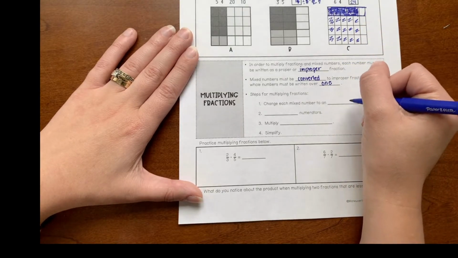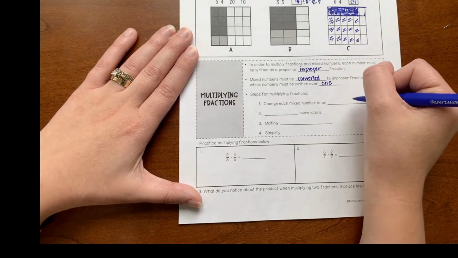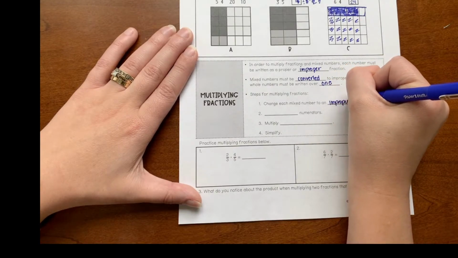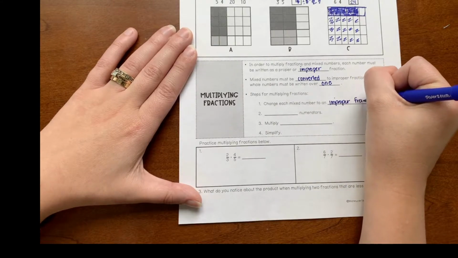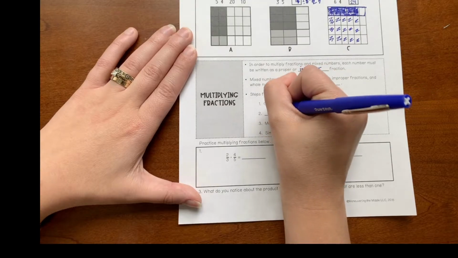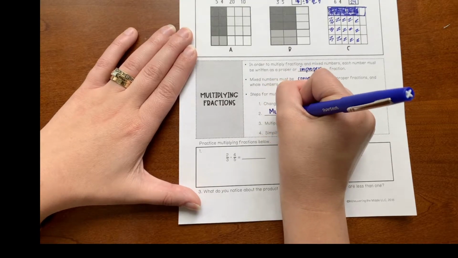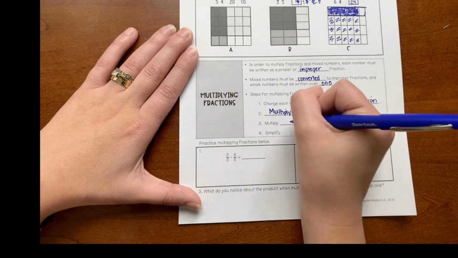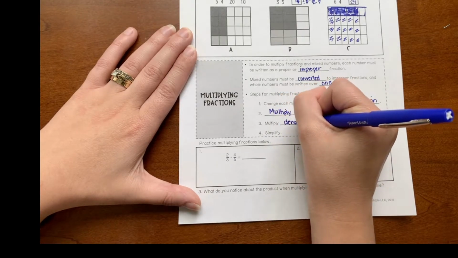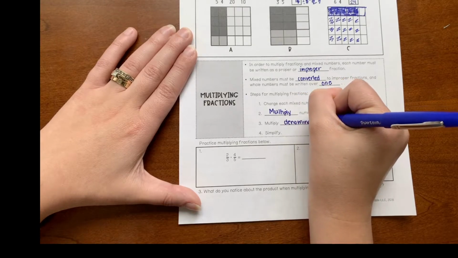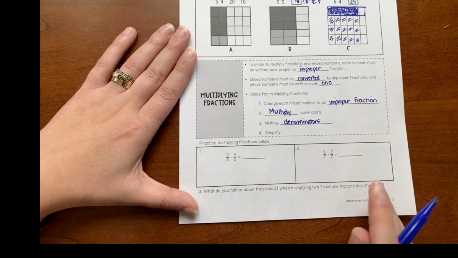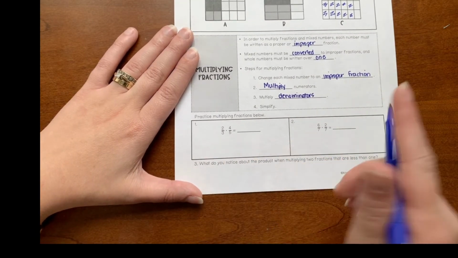So here's our steps for multiplying fractions. Step 1, change each mixed number to an improper fraction. Step 2, multiply the numerators. And step 3, multiply the denominators. Step 4 is to simplify. So let's practice by multiplying these fractions below.